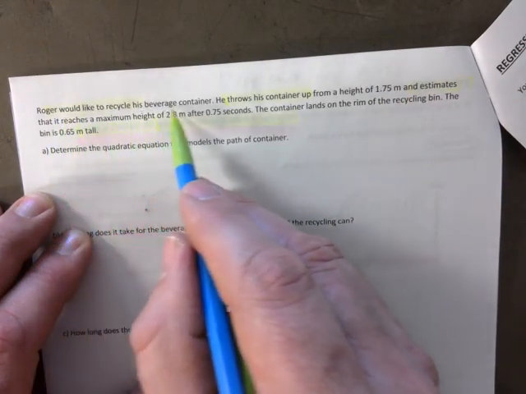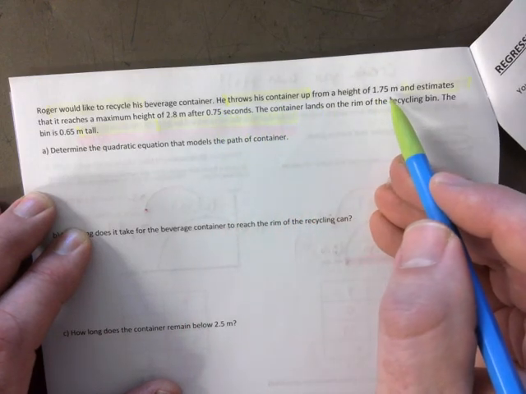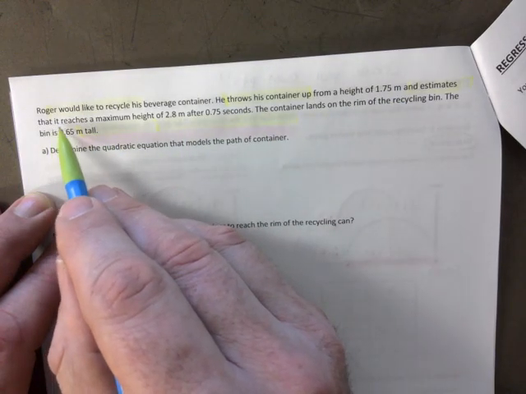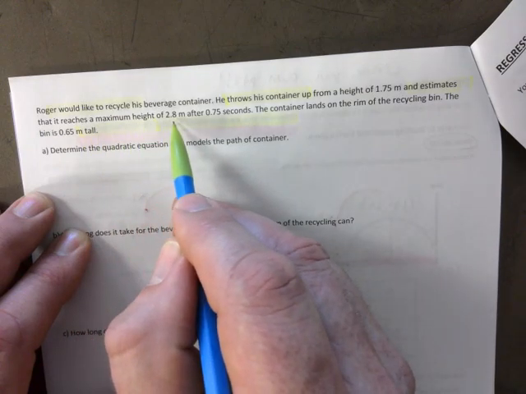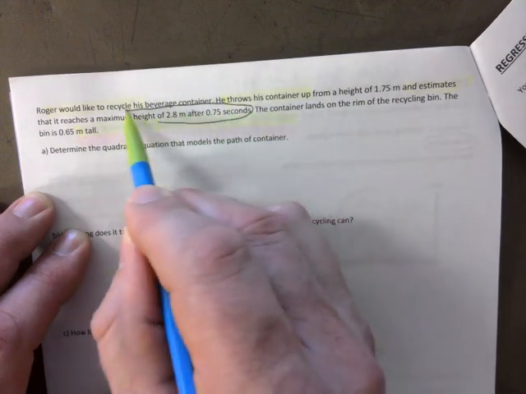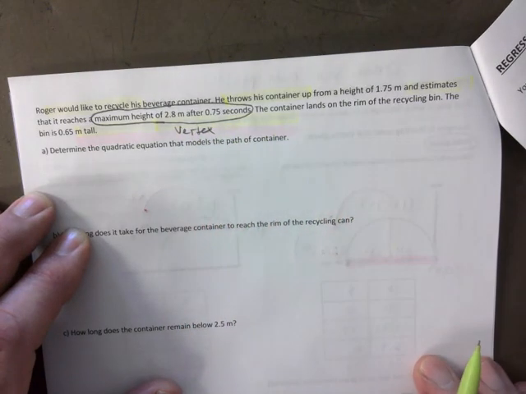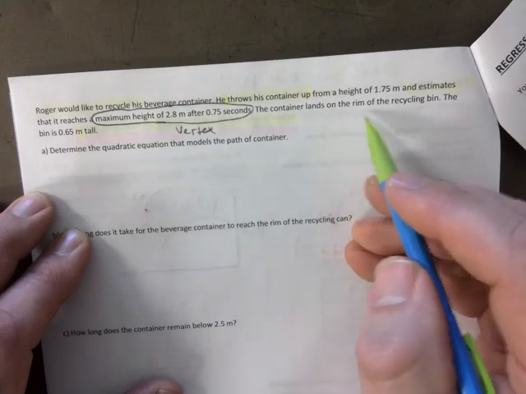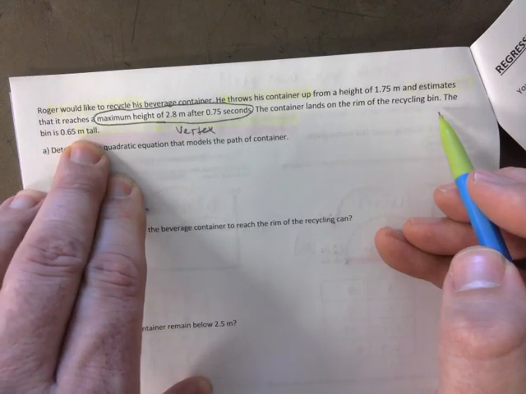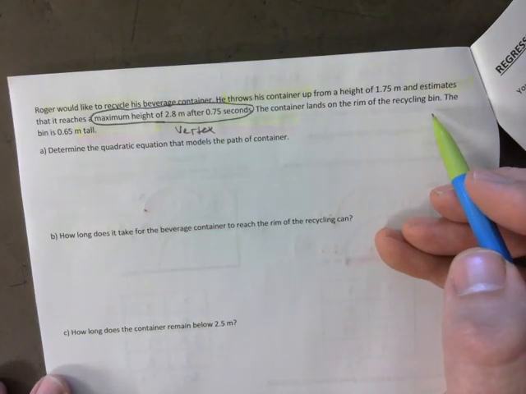Roger would like to recycle his beverage container, throws his container up from a height of 1.75 meters, and estimates that it reaches a maximum height of 2.8 after 0.75 seconds. This right here is the vertex, if you haven't noticed. A maximum height. The container lands on the rim of the recycling bin, and the bin is 0.65 meters tall. Determine the quadratic equation that models the path of the container.